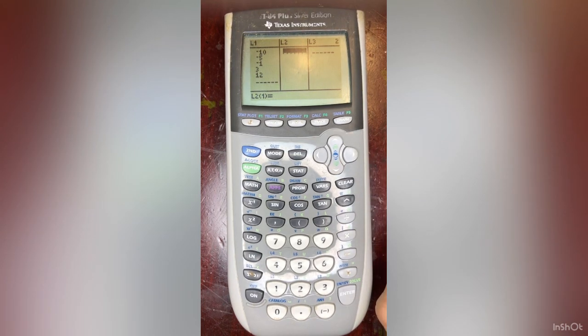Click over here, and now I want to look at my L2 or my Y values. So I have 3. After 3, I have 1. I have -4, a -7, and a -12.